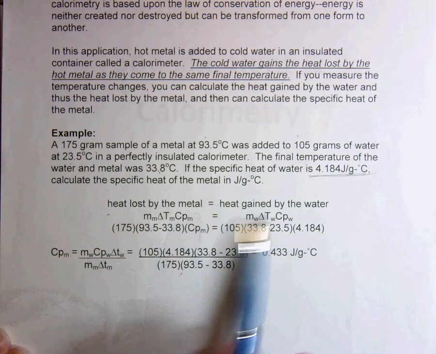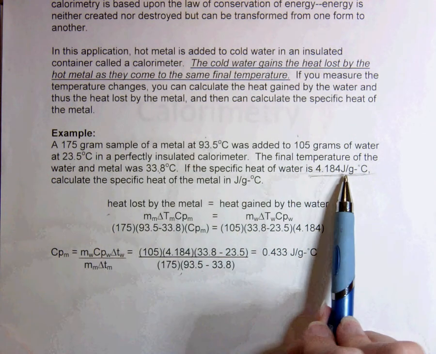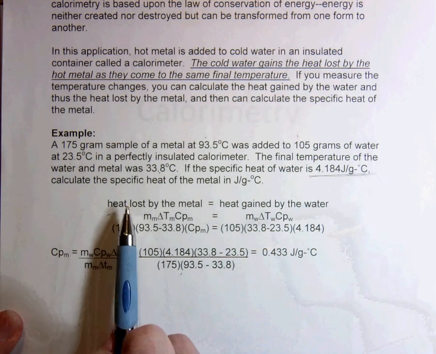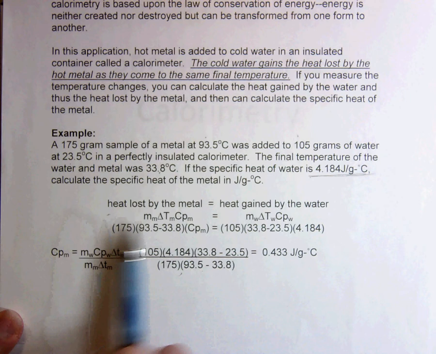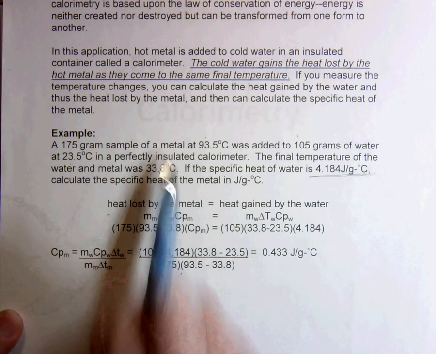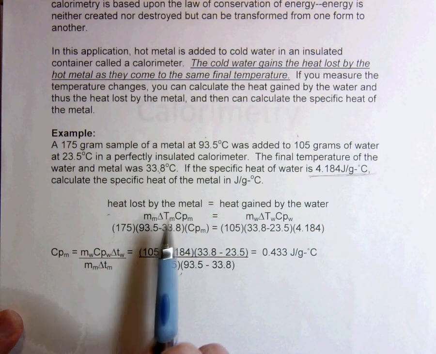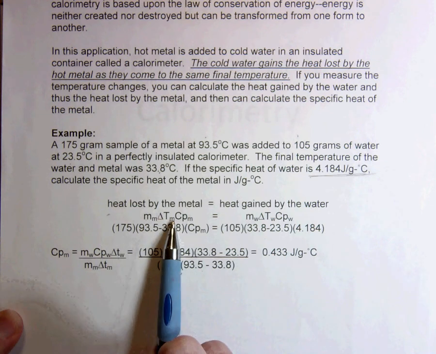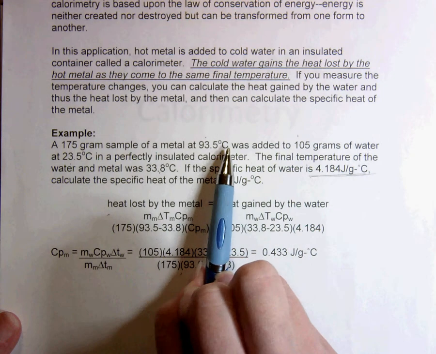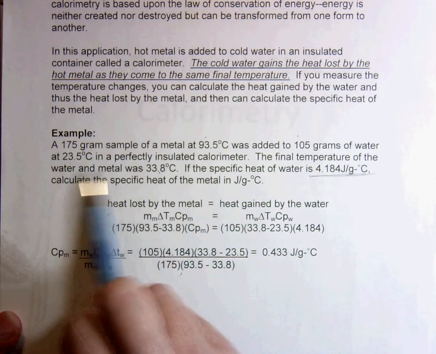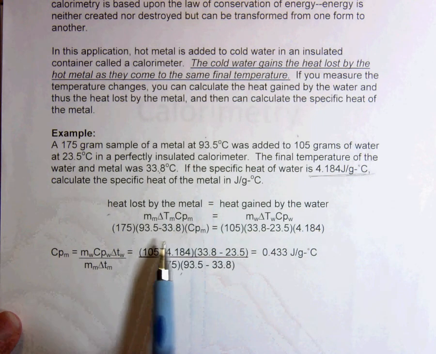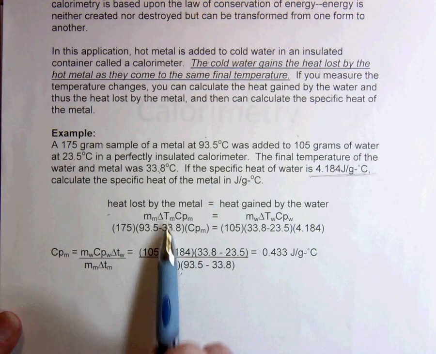So we're going to plug in all the numbers that we just got. I know it's a lot of numbers, but let's figure out where they go. Then we're going to solve for what we don't know. So I want to find the heat lost by the metal, and so I'm going to take the mass of the metal, which it gives me here, 175 gram sample of metal, so 175 grams, times the change in temperature of the metal. The metal starts at 93.5 degrees Celsius, and the final temperature of the water and metal is 33.8. So I take 93.5 minus 33.8 to get my change in temperature for the metal.